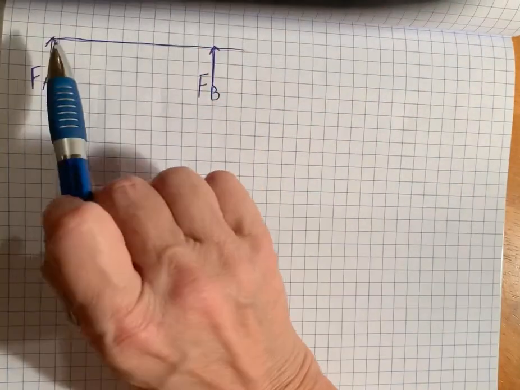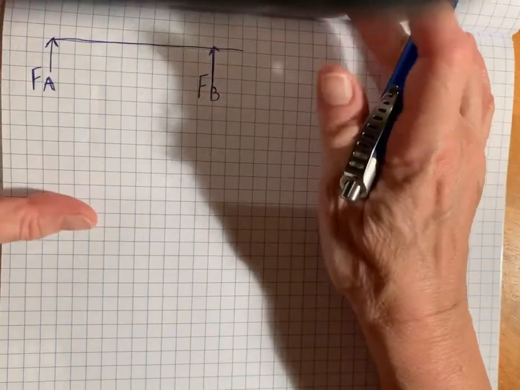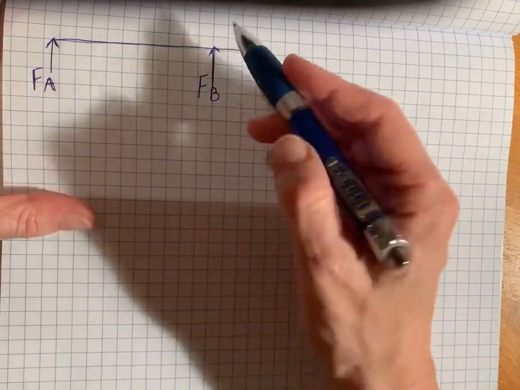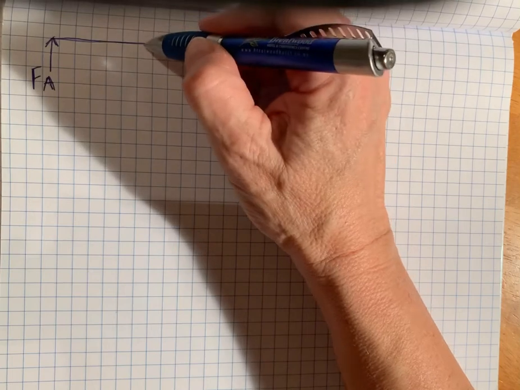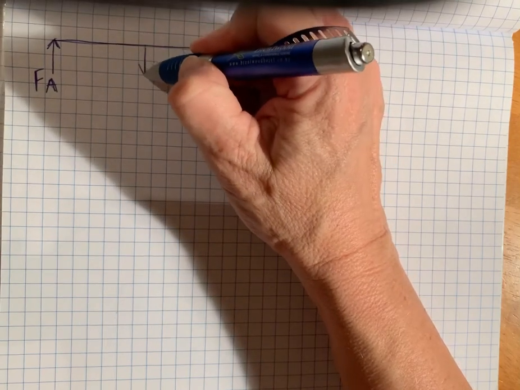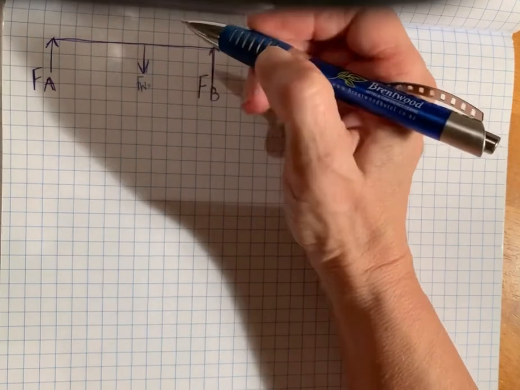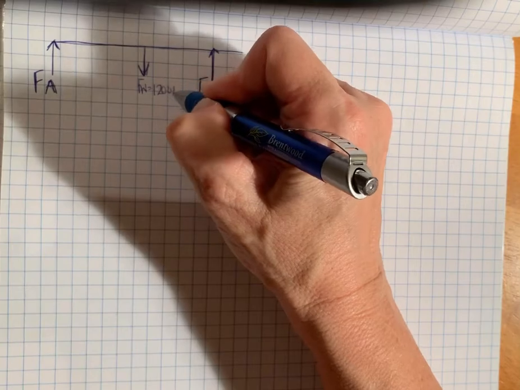Okay, and the difference this time is that the ladder is a symmetrical object resting on the shoulders of Albert and Brian, and the ladder has its own weight force, and that acts through the center of the ladder. So that is there, and we are told that that is 1200 newtons, so we can write that in.